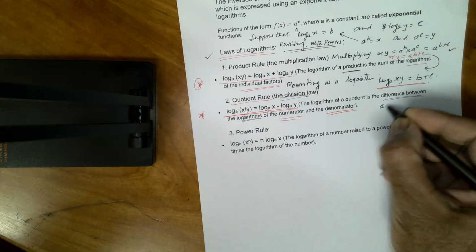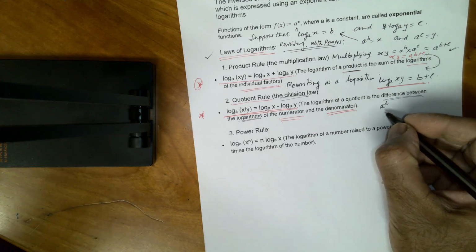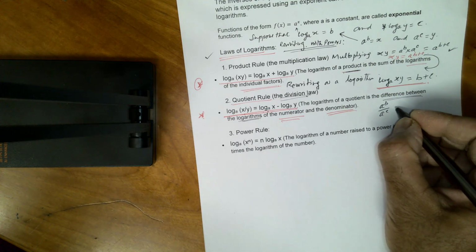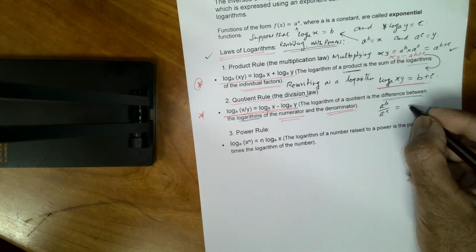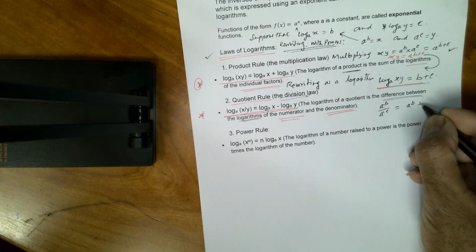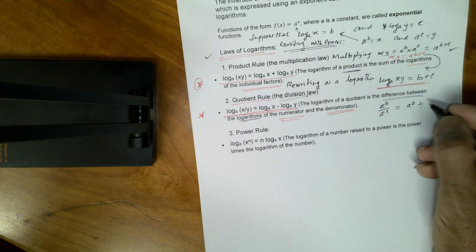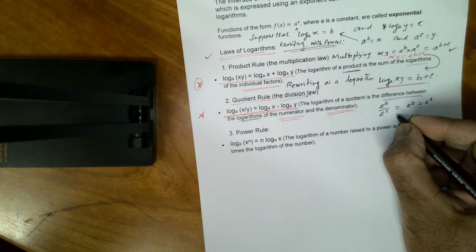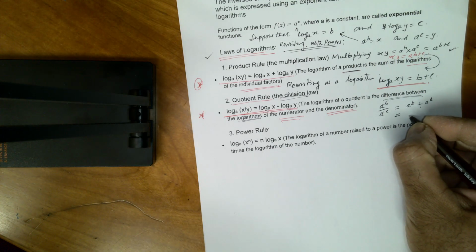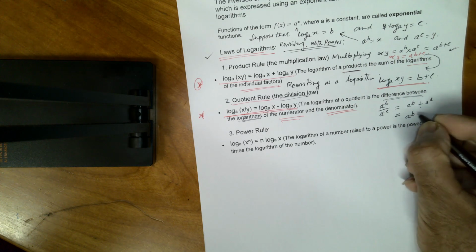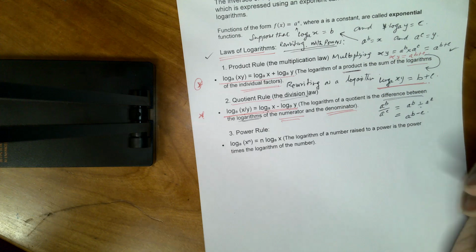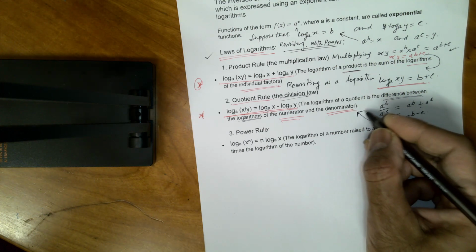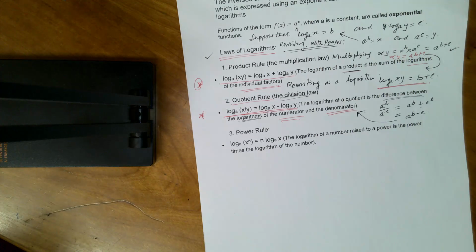Okay, so if you have your a to the power b, and then you have a to the power c, and you know that can be written, so this is your divide here, a to the power c. Remember that, and then that can be written as a to the power b minus c. Right? So just remember that one.